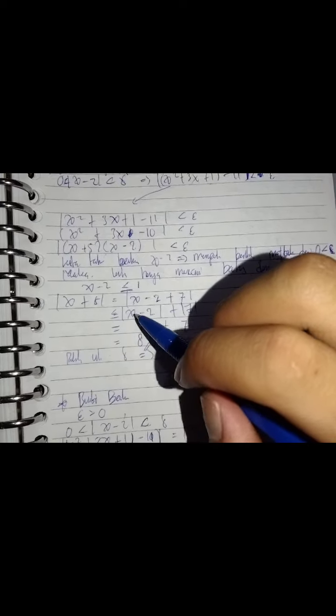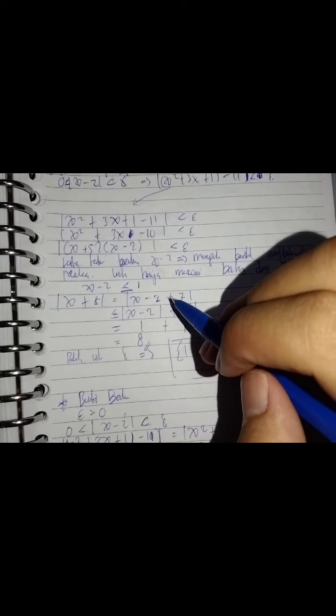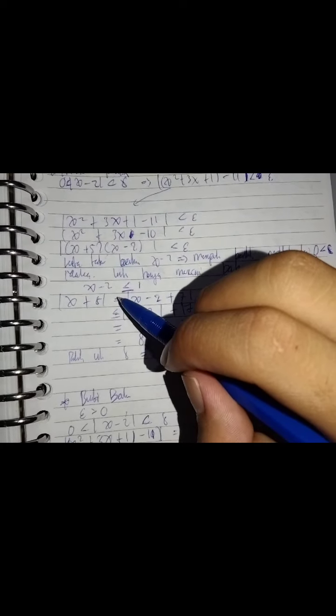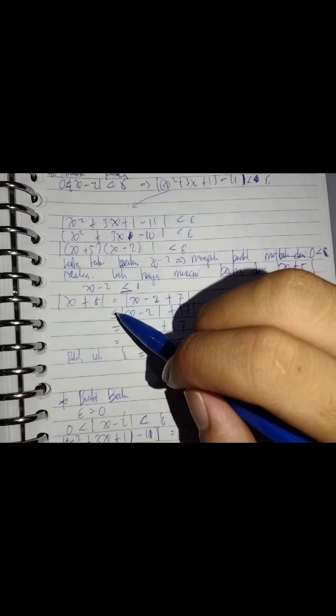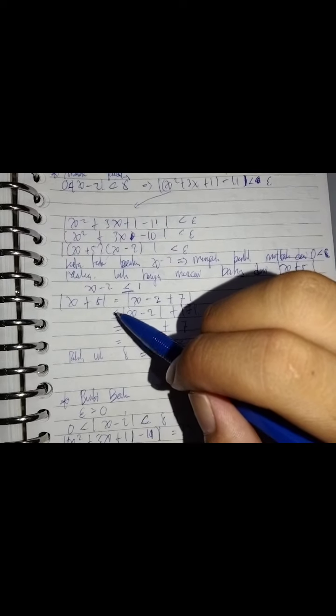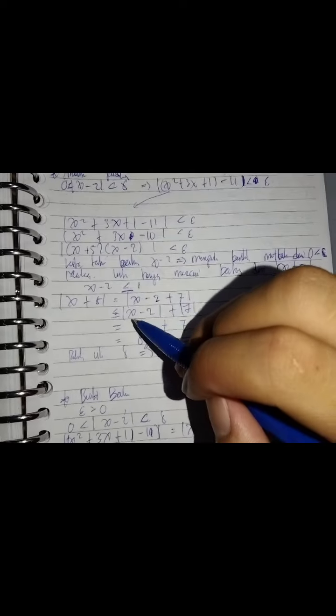Then because it has a plus, the sign of the equality is changed to bigger than or equal to |x − 2| + 7.